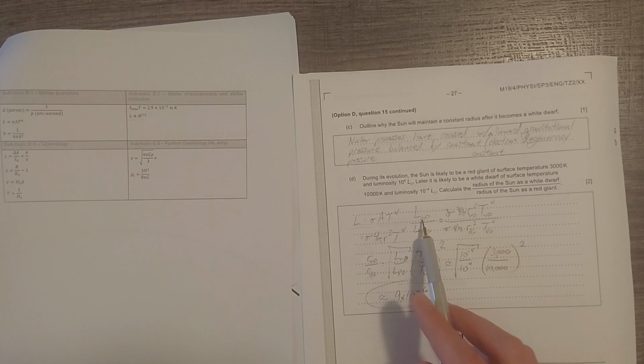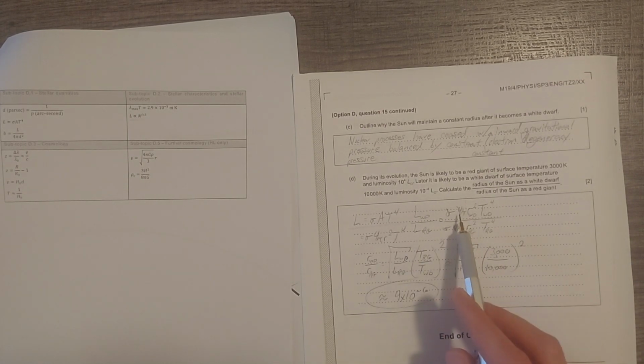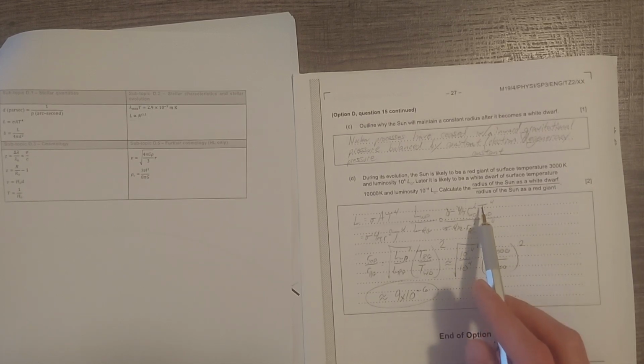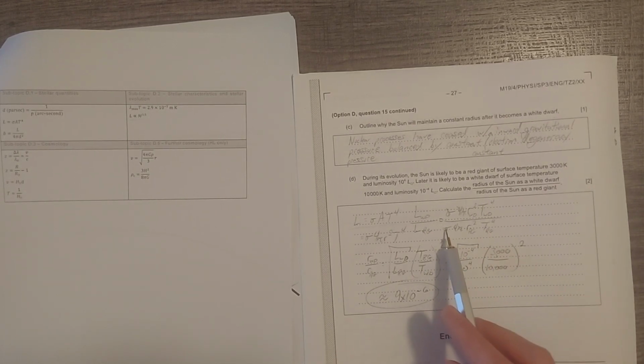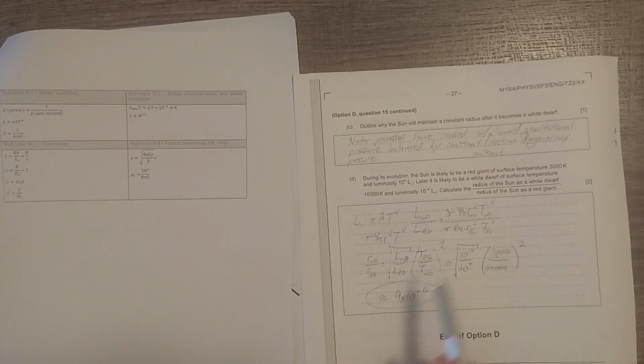So then the luminosity of the white dwarf over the luminosity of the red giant will be Stefan-Boltzmann constant times 4 pi R white dwarf squared, T white dwarf to the fourth, over 4 pi, Stefan-Boltzmann constant, radius of the red giant squared, temperature of the red giant to the fourth. Those constants all cancel out.